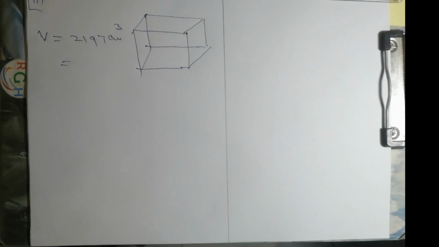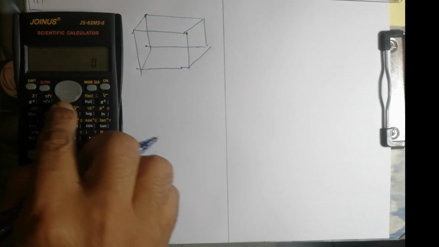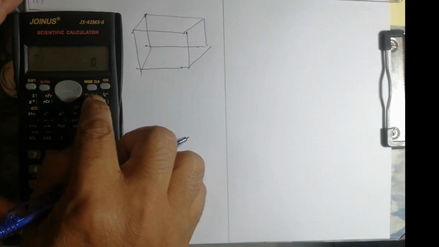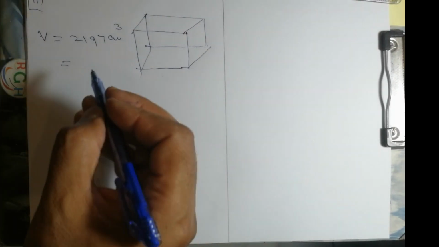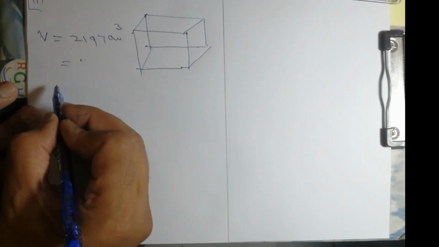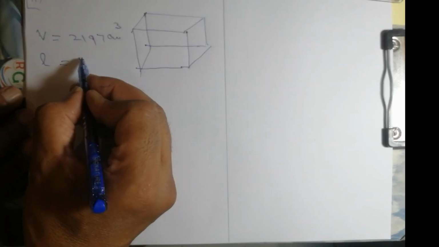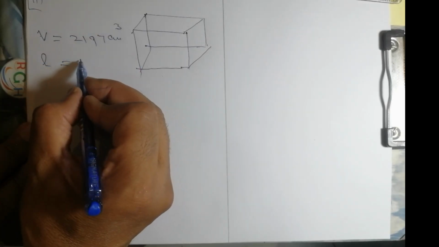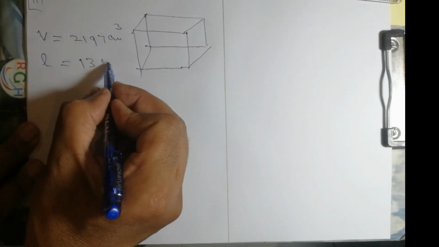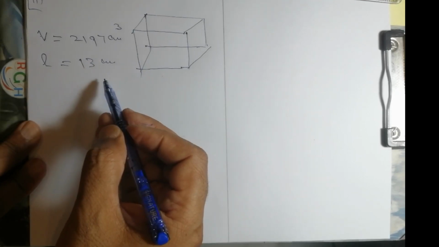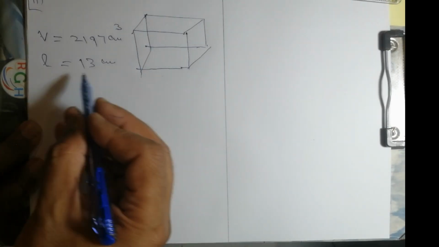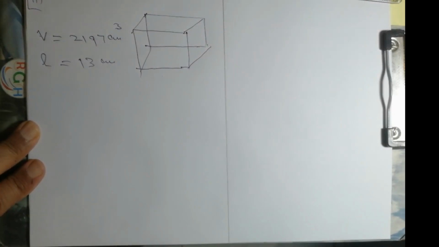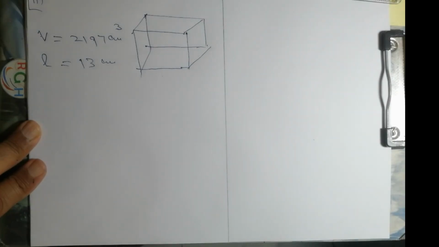cube root of 2197, that is equal to 13. So the length L is equal to 13 centimeter, which is one side. Now find the area of one side of the box.